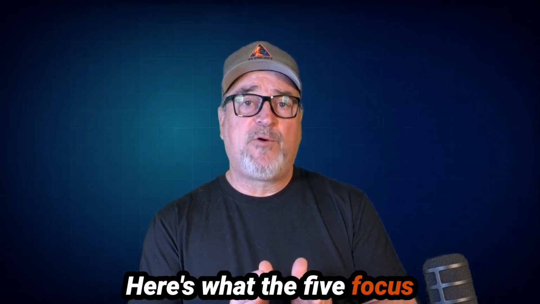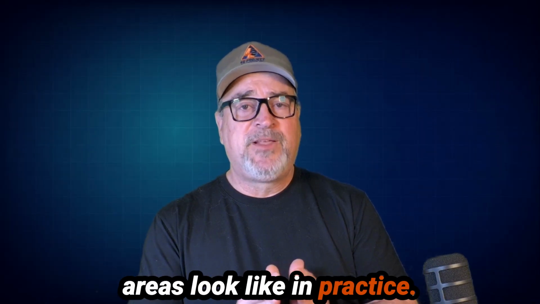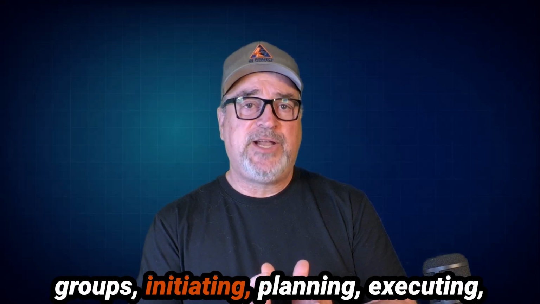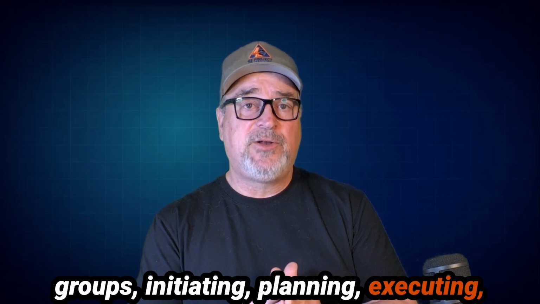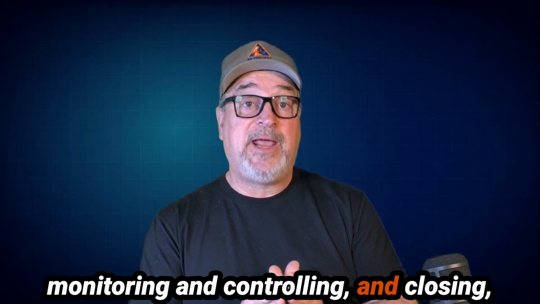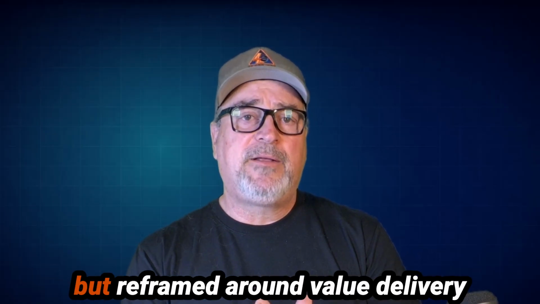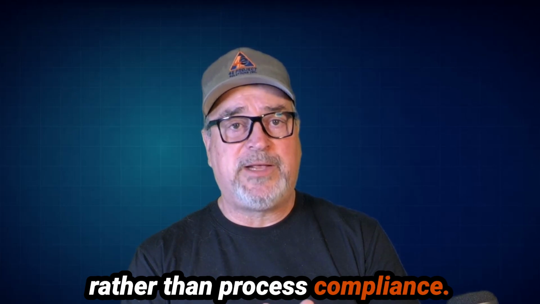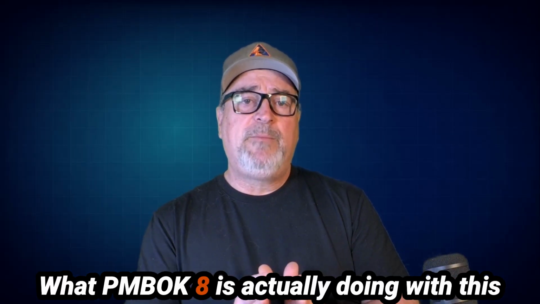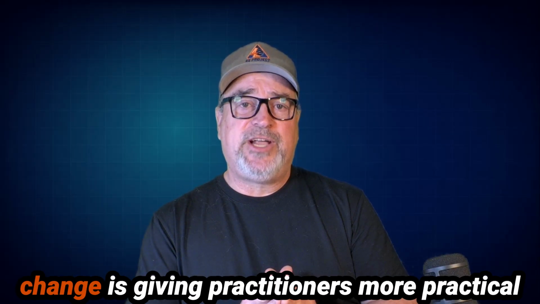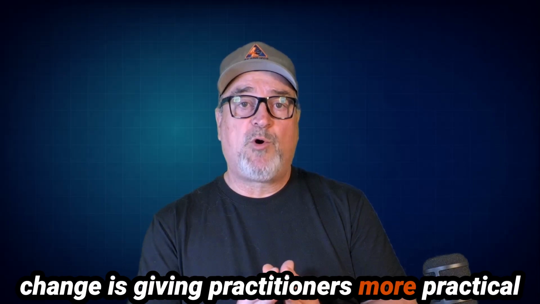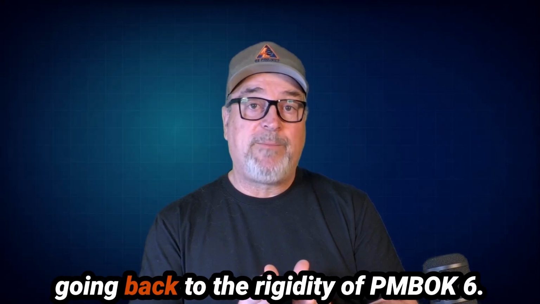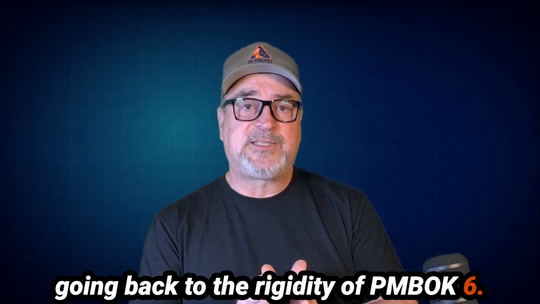Here's what the 5 focus areas look like in practice. Think of them as updated process groups: initiating, planning, executing, monitoring and controlling, and closing, but reframed around value delivery rather than process compliance. What PMBOK 8 is actually doing with this change is giving practitioners more practical guidance than PMBOK 7 provided, without going back to the rigidity of PMBOK 6.